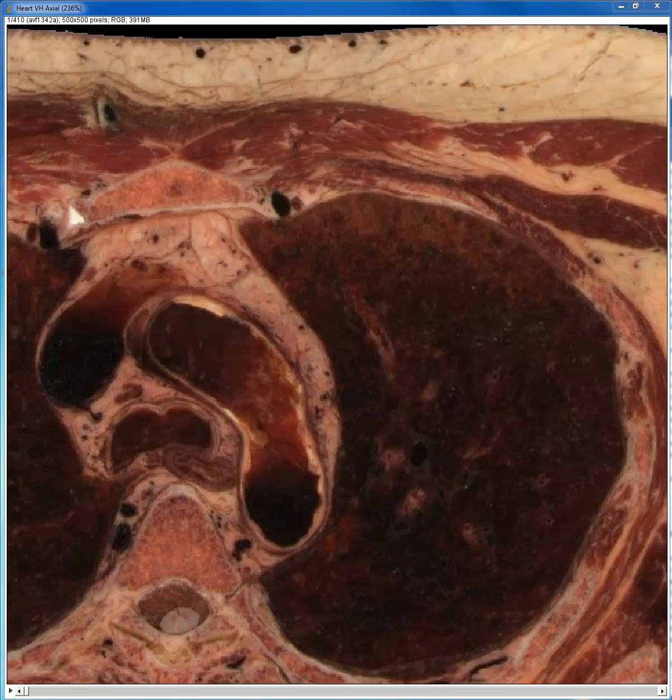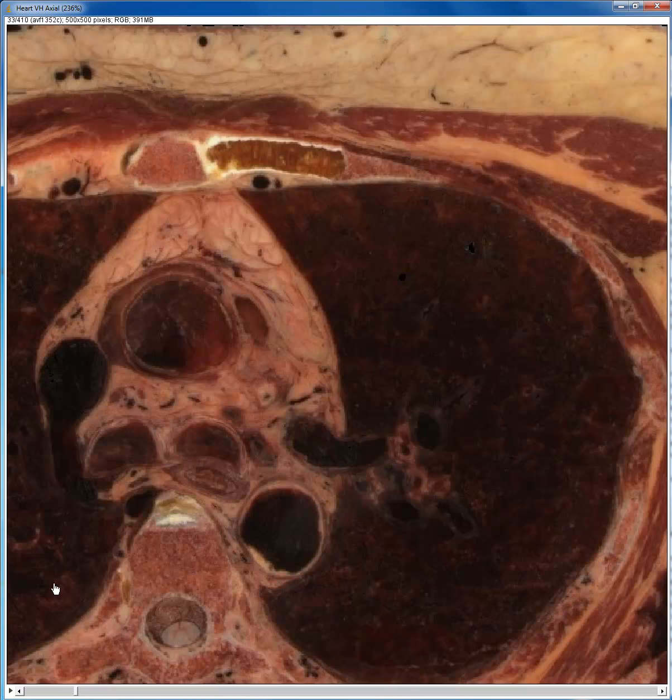Welcome to Virtual Dissection 10, the heart. What we're going to do is pretend that we are a drop of blood in the superior vena cava, and we're going to make our way through the cardiac structures and out into the aorta. We're going to start, like I said, in the superior vena cava.